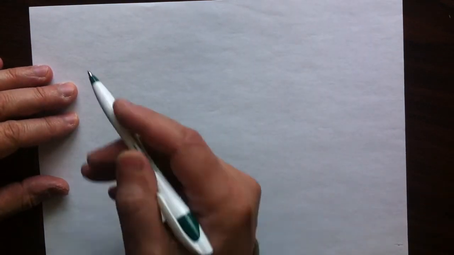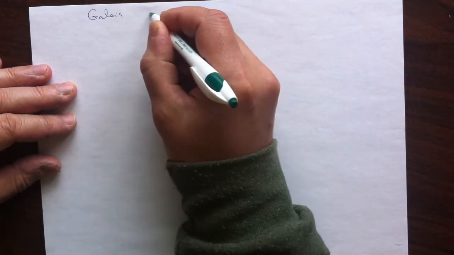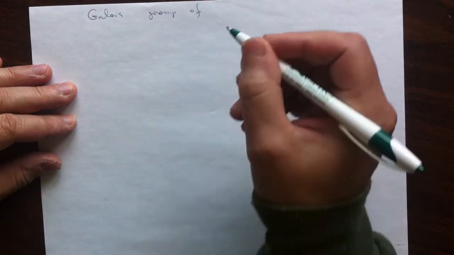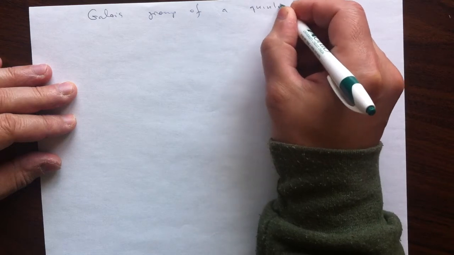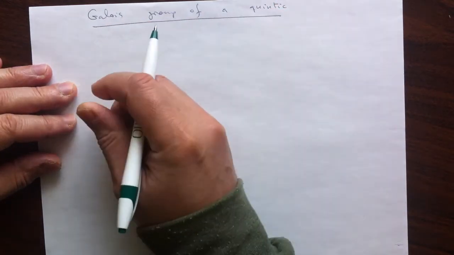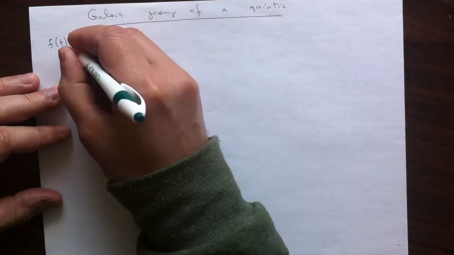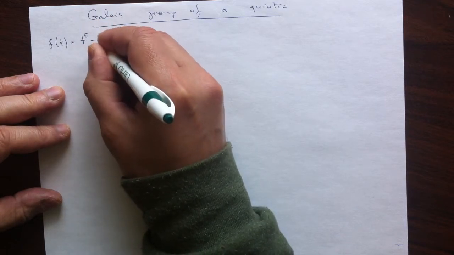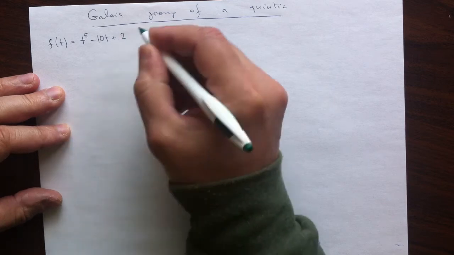Hello. Here we'll talk about an example computation of the Galois group of a polynomial of degree 5. The polynomial will be just one polynomial examined. The polynomial I chose is t to the fifth minus 10t plus 2.